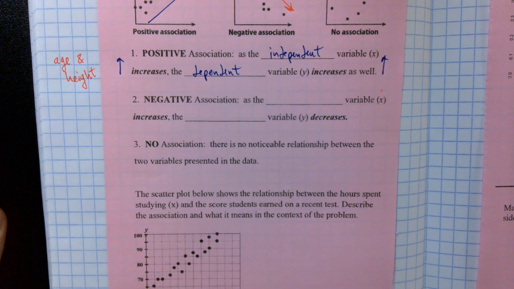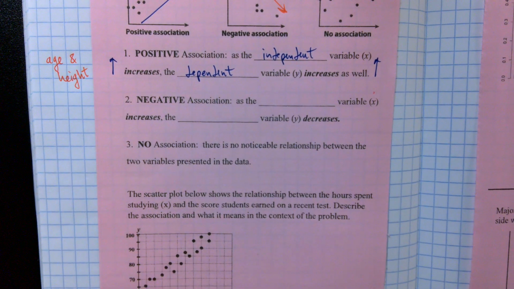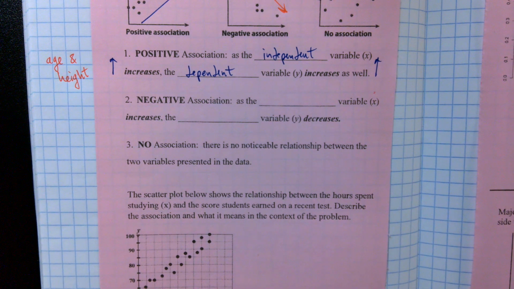Talk about it with your group for 60 seconds. See if you can figure something out. Something that has a positive association. Two variables. Take a minute. Figure it out.